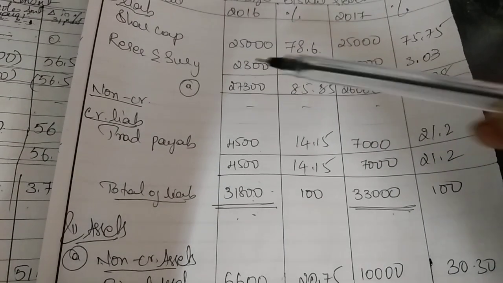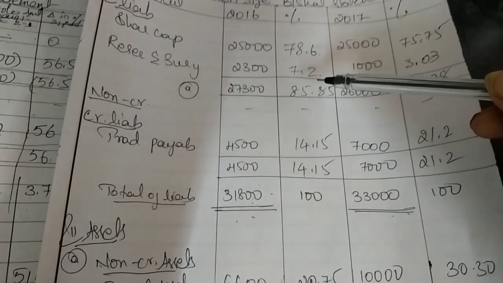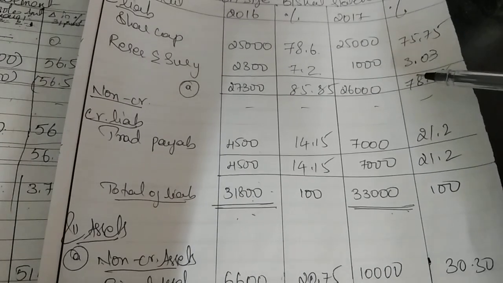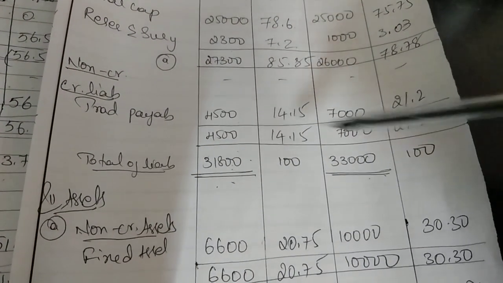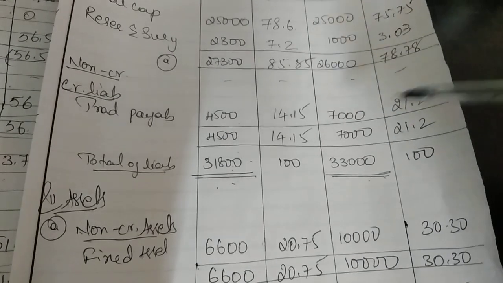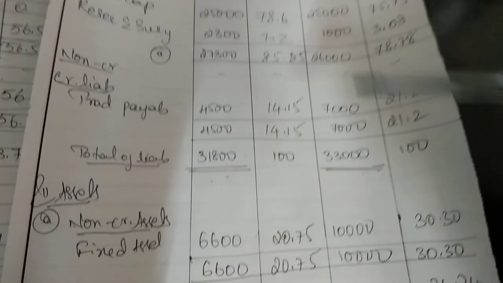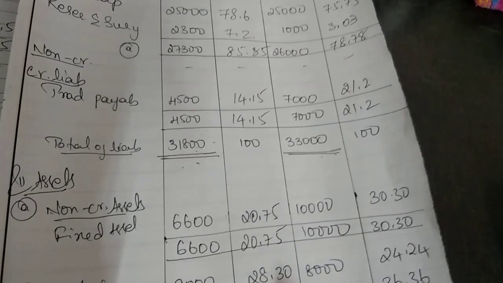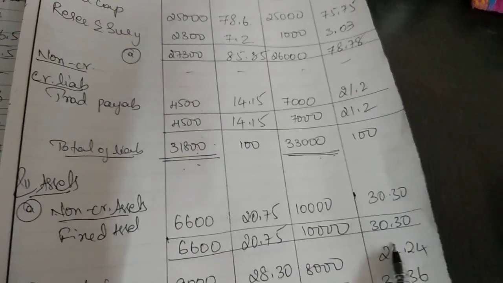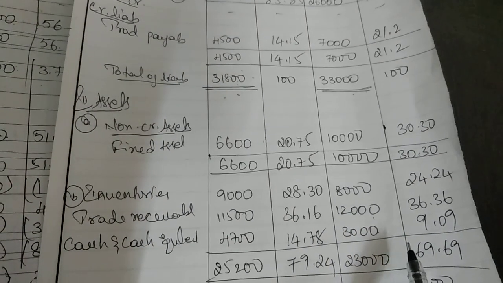So what is your previous year? Your capital was 78%, here it is 75%. Your profits were 7%, but your profits are only 3%. Whereas your trade payables have increased, means your loans have increased, whether it is short term, but the loans have increased. Your profits have not increased, but your loans have increased. And likewise, your fixed assets you have purchased. From where you have purchased? When you don't have sufficient funds, how are you purchasing it?